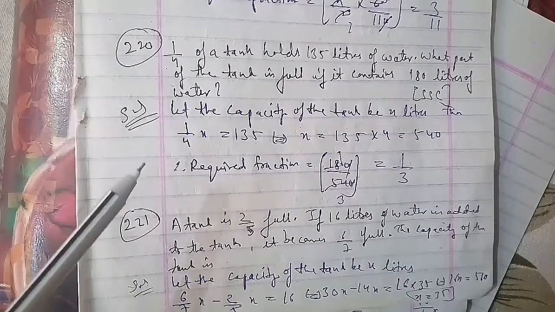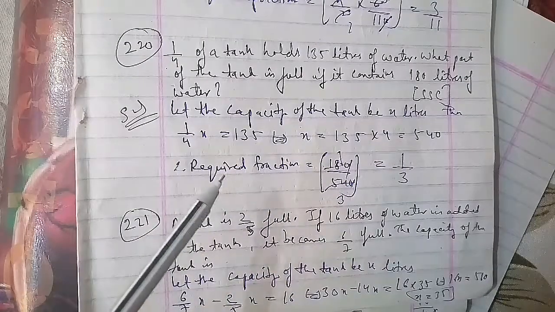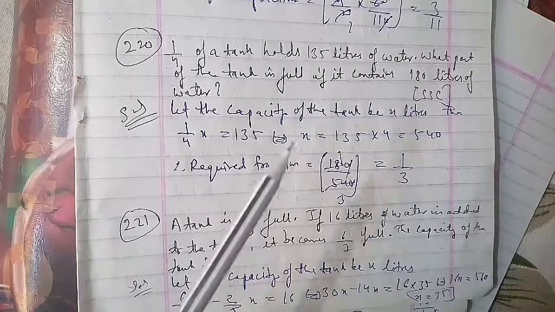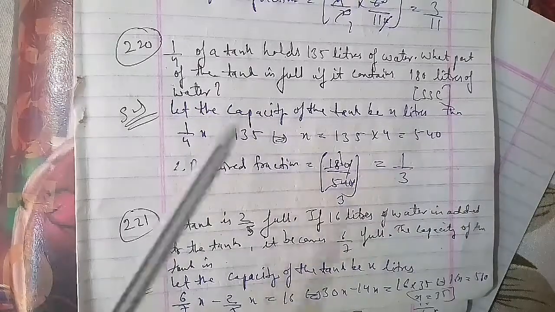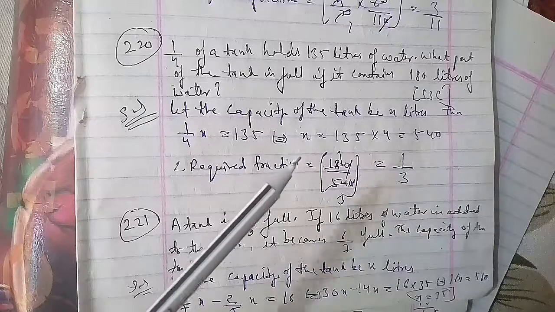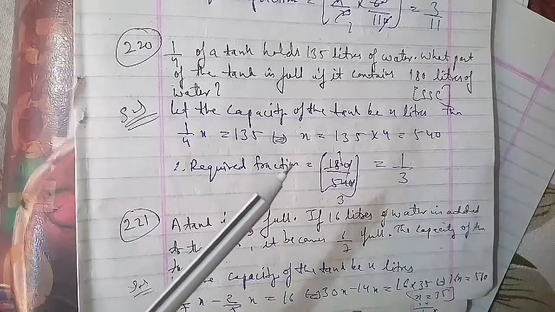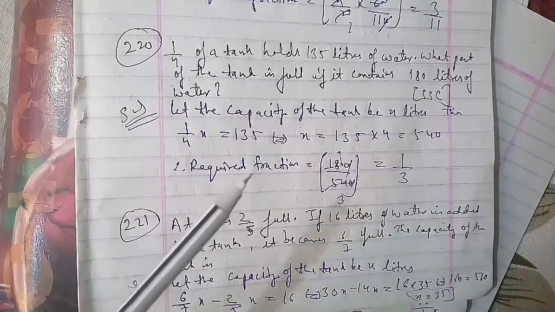In data interpretation, which we have to cover in the next section after arithmetical ability, we will cover tabulation, bar graphs, pie charts and line graphs.